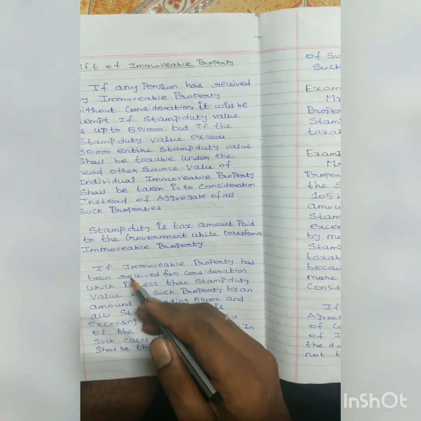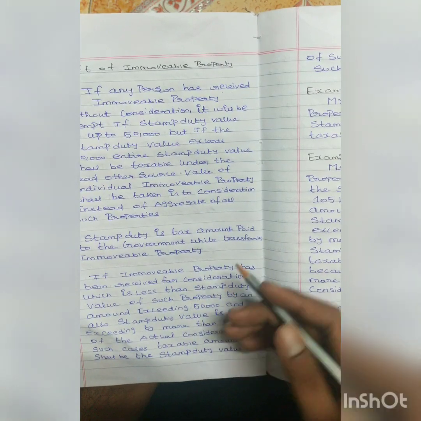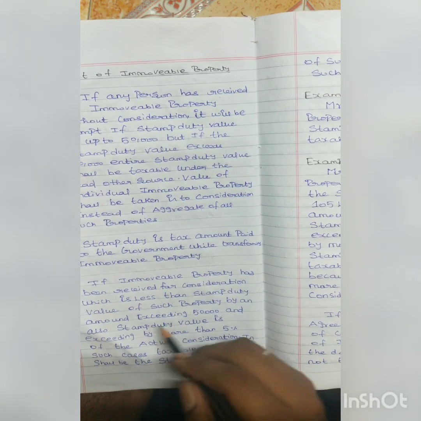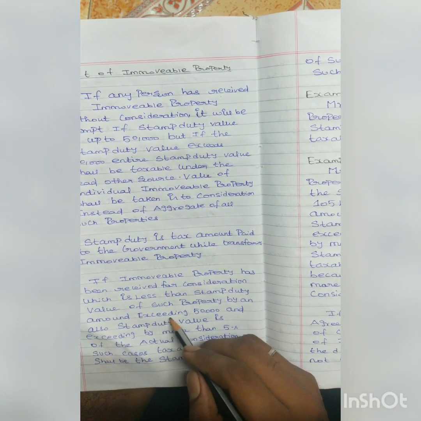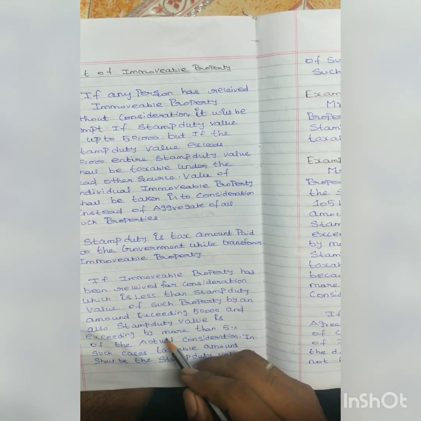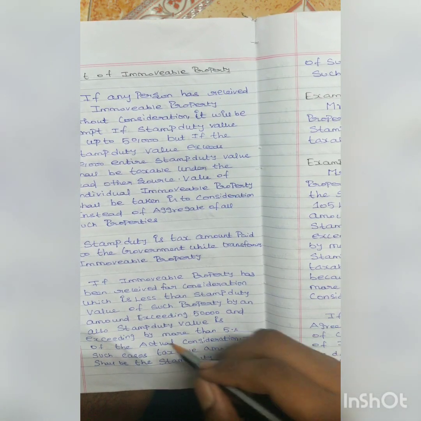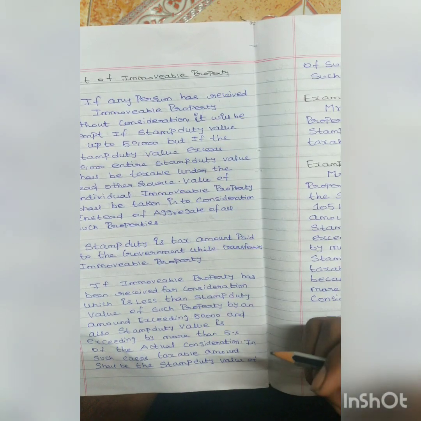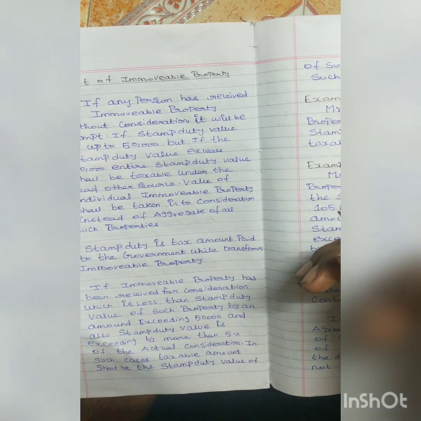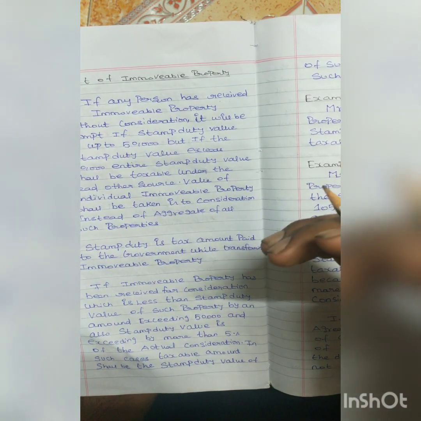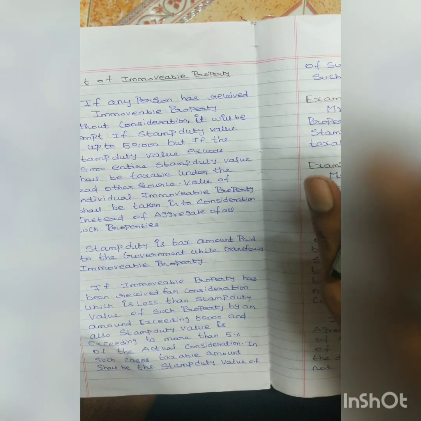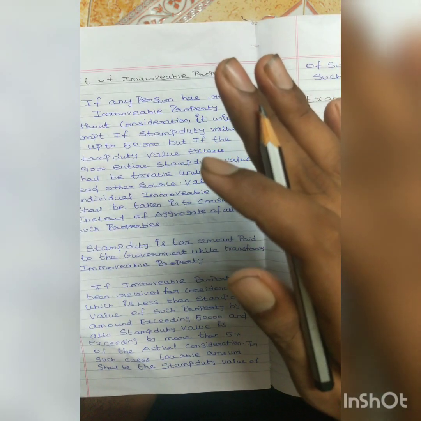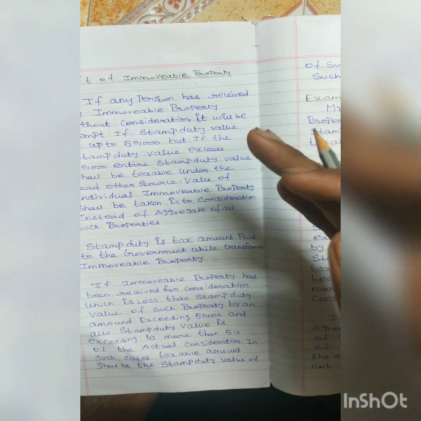If an immovable property is received for a consideration which is less than the stamp duty value, that is, I am paying a consideration but it was less than the stamp duty value of such property by an amount exceeding 50,000, and the stamp duty value also exceeds the actual consideration by more than 5%. What they are saying is, if I'm paying some consideration and purchasing an immovable property, and I'm paying an amount less than the stamp duty value, and the difference between the stamp duty value and the consideration I paid exceeds 50,000, and also the stamp duty value exceeds the amount I paid by more than 5%, then the stamp duty value would be the taxable amount.